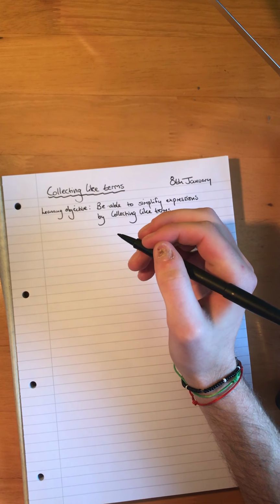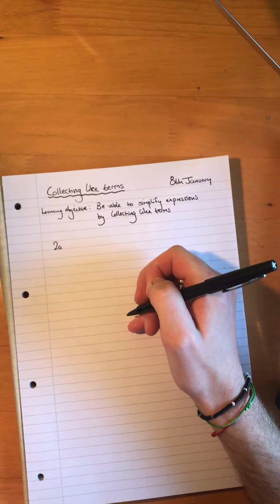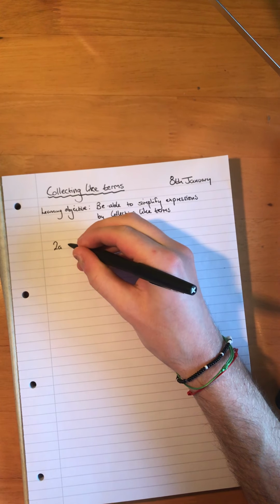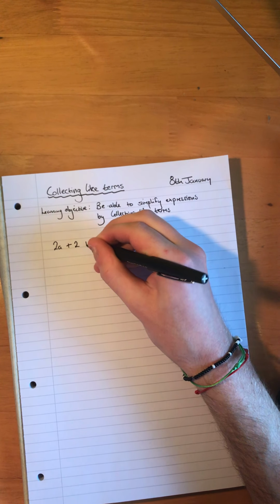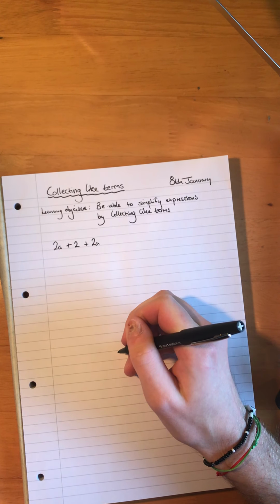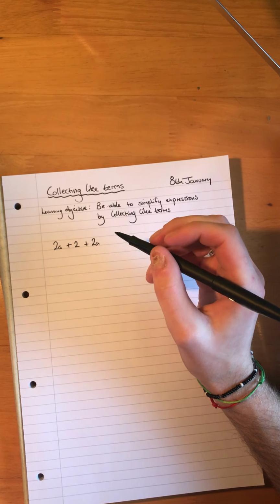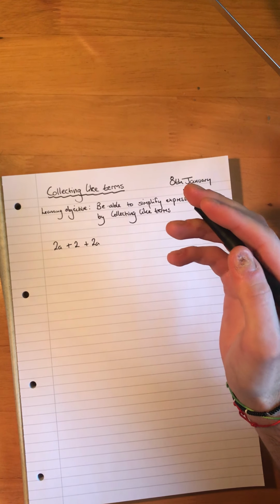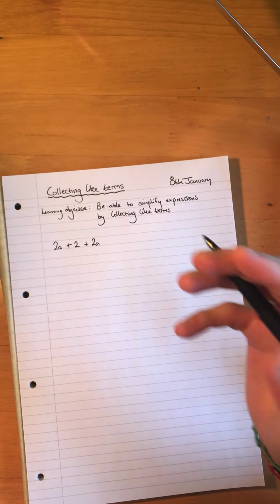Let's say I've got 2a and I'm adding 2 to it, and then I'm adding another 2a to it. A like term is something where it's got an unknown, and an unknown will be the letter that's the same as something else.